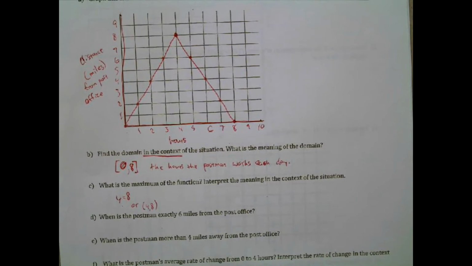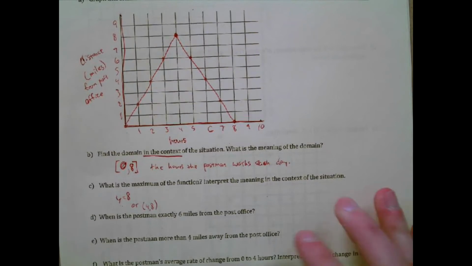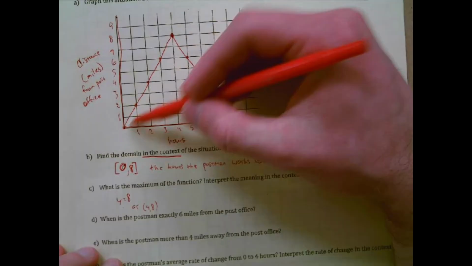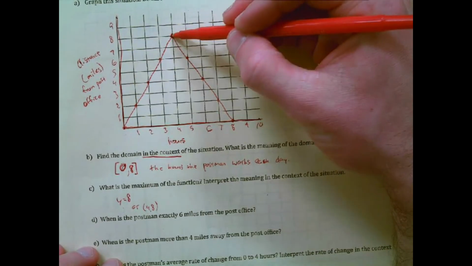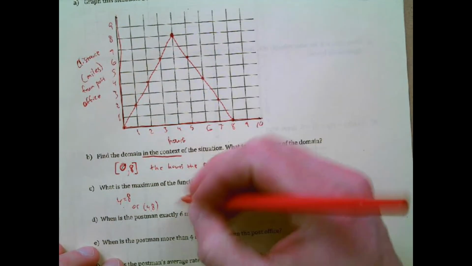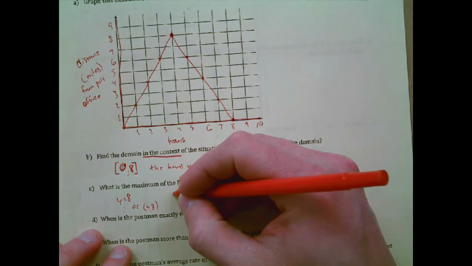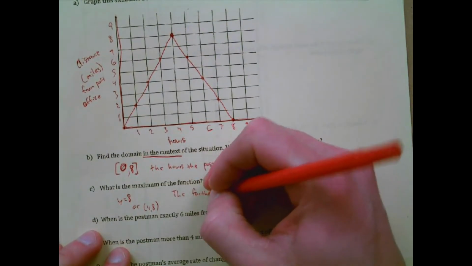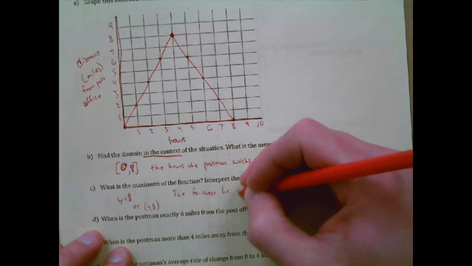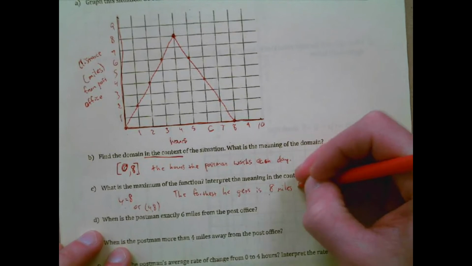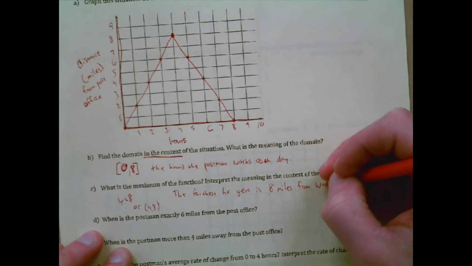Tyler? Just the two travels. Yeah, it's the farthest away that he gets before he starts to return to work, right? He's going further away from work. The maximum away he gets is 8 miles, and then he starts to return to his workplace, right? So the farthest he gets is 8 miles from work. Okay.